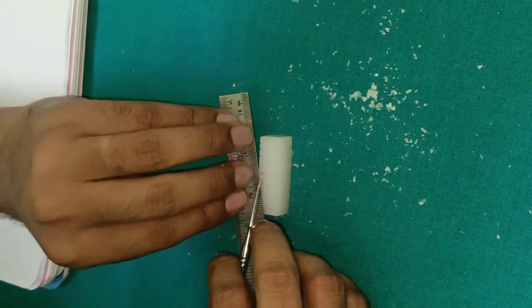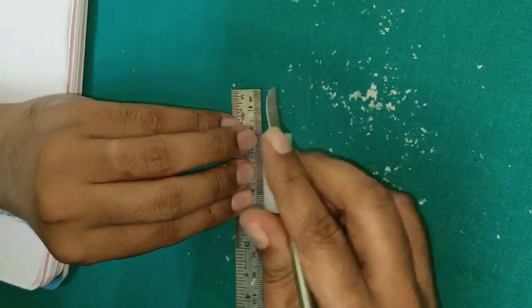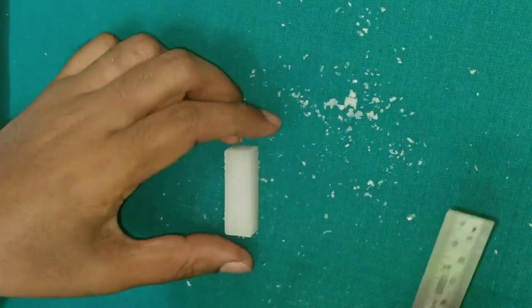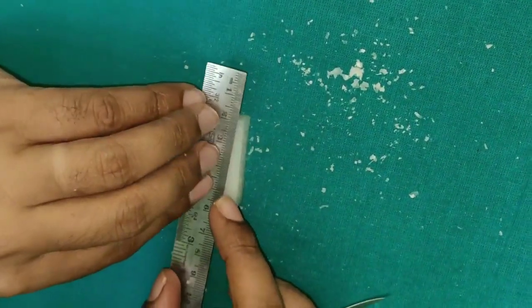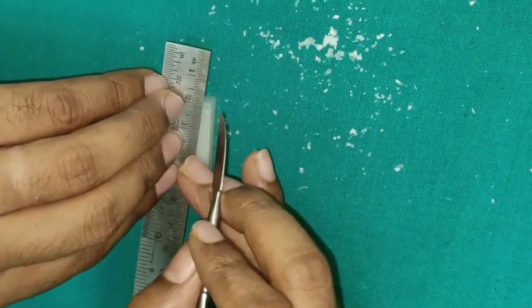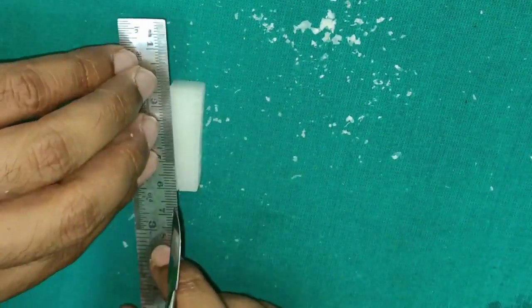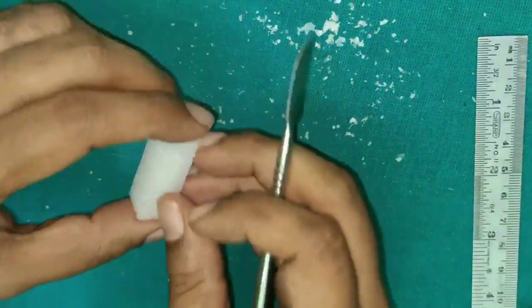Make sure that whatever the measurement you are taking, the crown should be larger, diverging, and at the cervix the lines should be converging. That is the original or overall dimension of the crown structure of an incisor or maxillary canine, anterior, when you are carving.